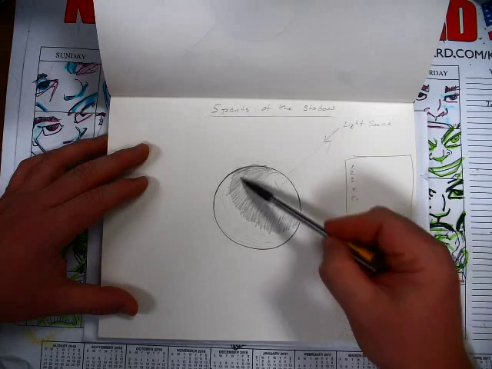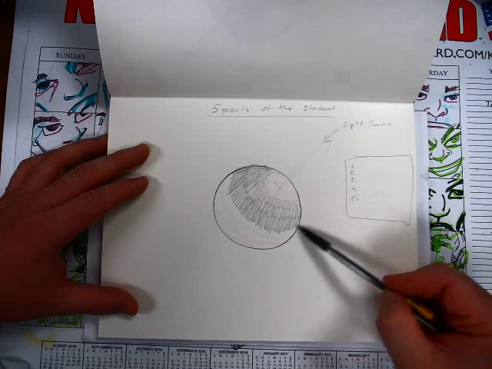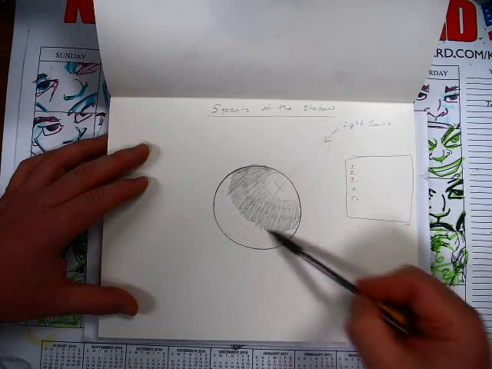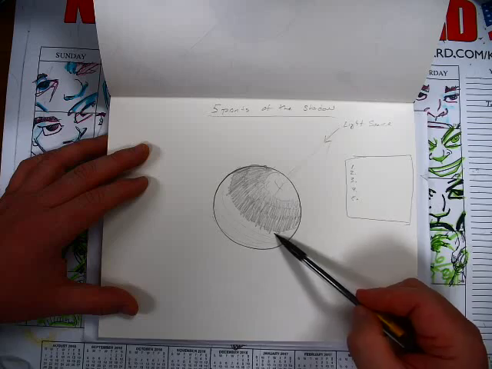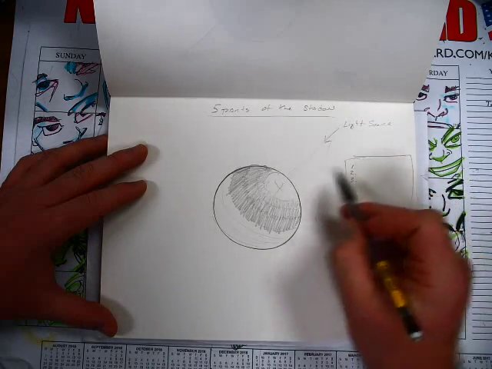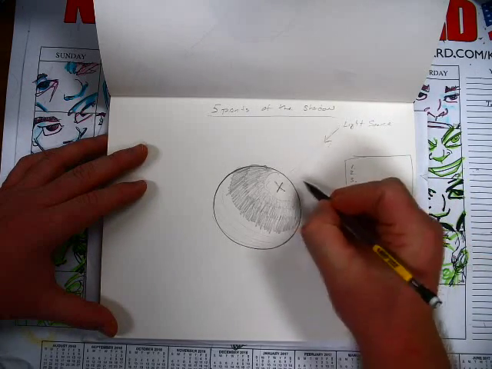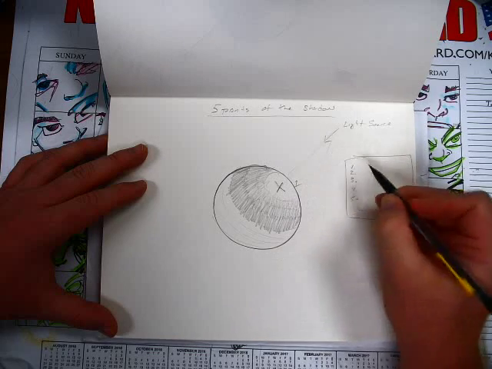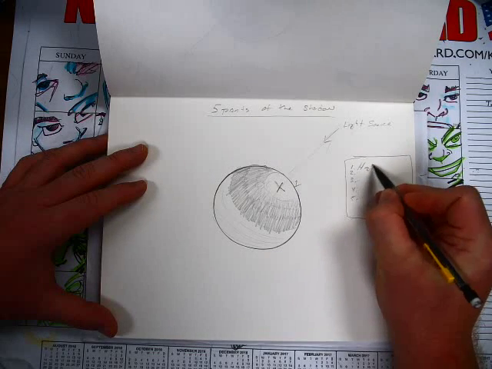And I'm going to keep going and going. Now, as we get to this third striation, hopefully you're close to the center, but if you're not, keep working until you get to roughly the center band of the sphere.